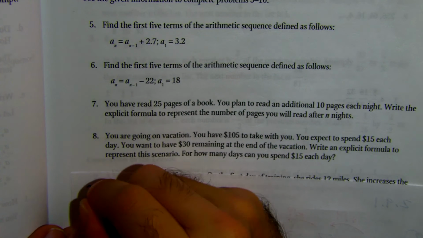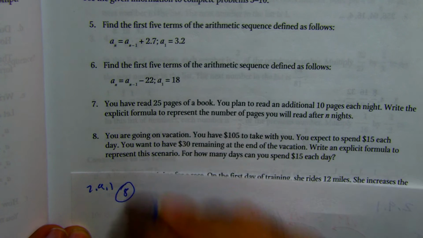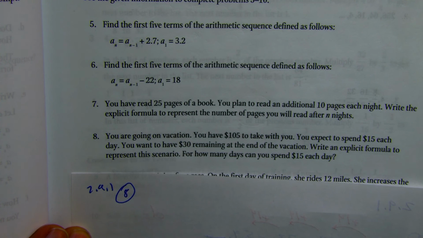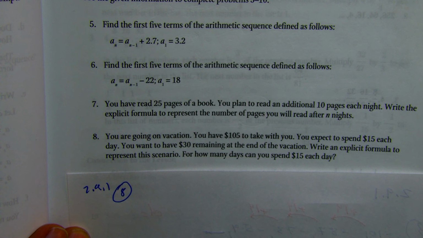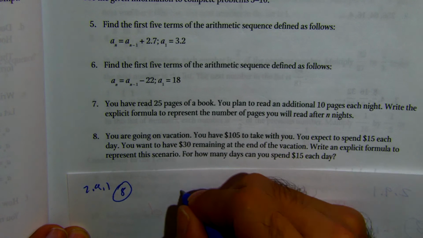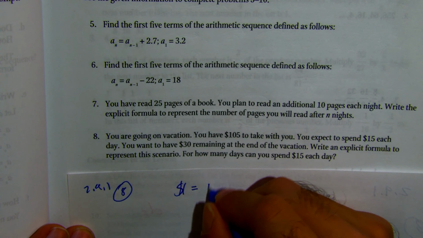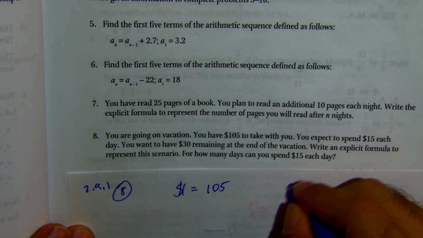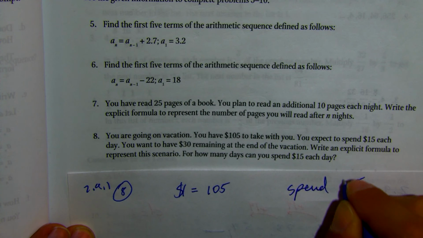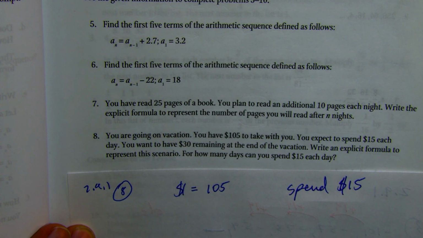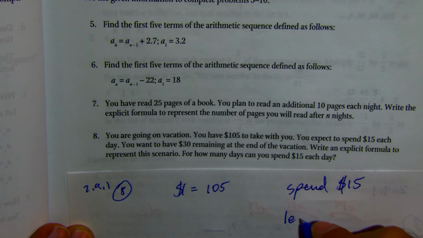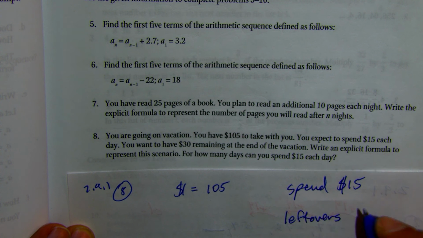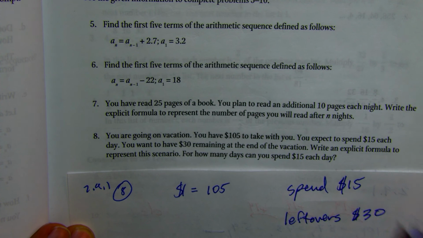All right, so what we have here is you're going on vacation. You have $105 to take with you. Deja vu. Have we done this one? Seems like it. All right, so you have $105. Your total is $105. You expect to spend $15 a day. Each day you want to have leftovers. I think I have gone over this problem. Maybe I recorded it already. You want to have leftovers of $30 after your vacation. We're going to write an explicit formula to represent the scenario.